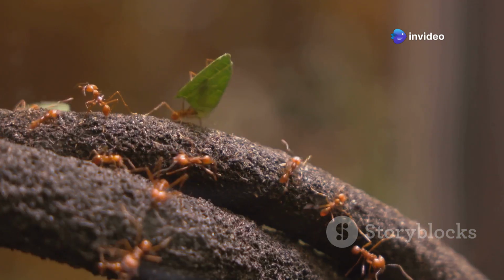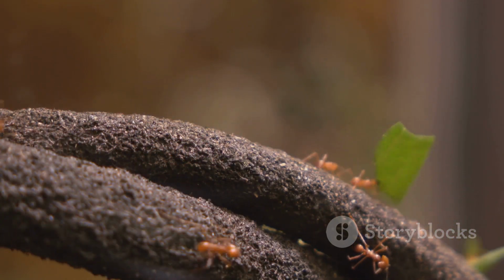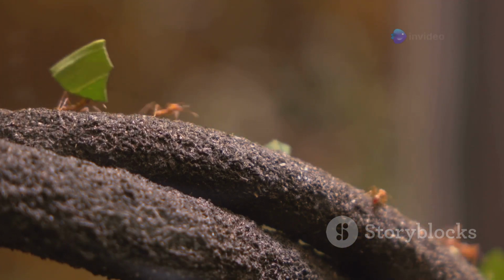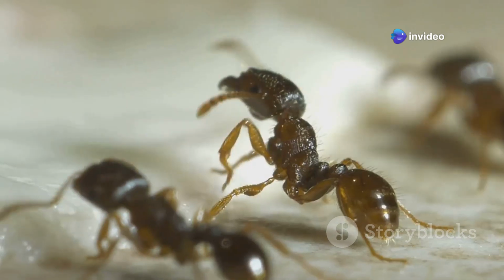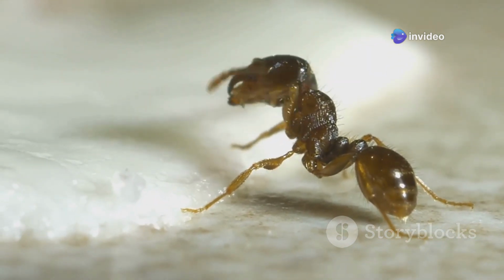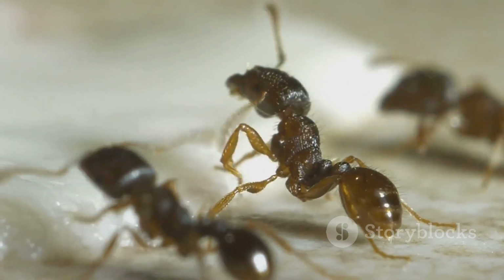Ant colonies are like bustling cities with millions of individuals working together in harmony. They build intricate nests, forage for food, and defend their territory with remarkable efficiency. For thousands of years, scientists have been fascinated by ants. Their social structures and behaviors offer a window into the principles of collective behavior and cooperation.